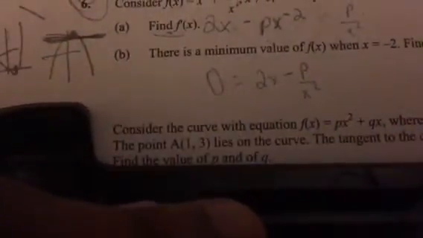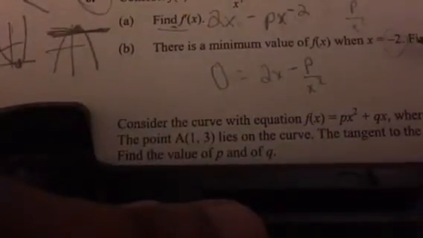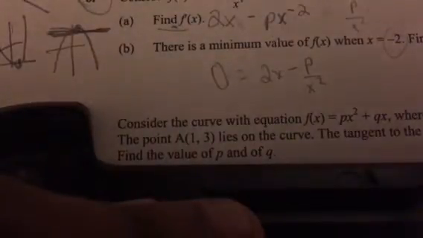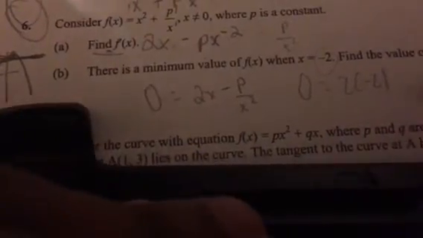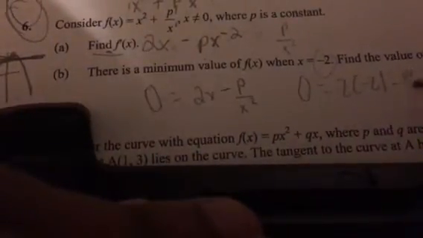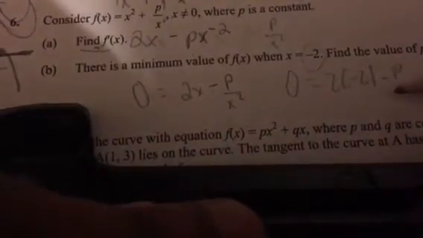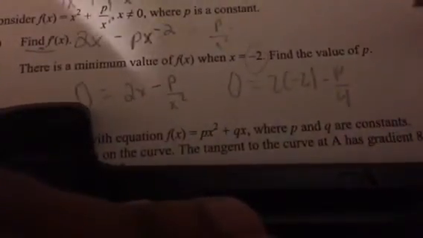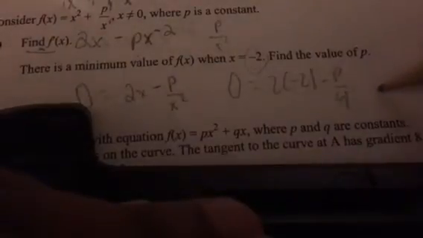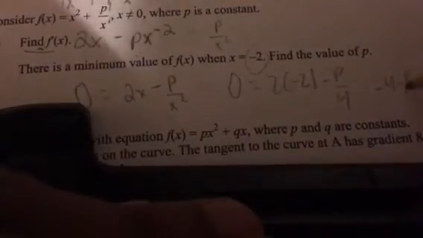And the derivative works at a single point. They tell you the point is here. What is the x coordinate of the point? Negative 2. So you plug in the negative 2. Remember, it was always slope. You need 2 points, but when you take the derivative, you're finding the slope at a single point. So that's what we're doing here. So 0 equals 2 times negative 2 minus p over negative 2 squared, which is going to be 4. So it's negative 4 minus p over 4 equals 0.